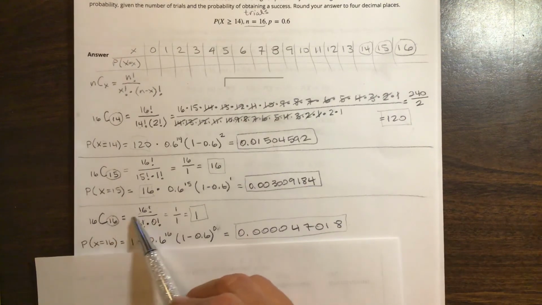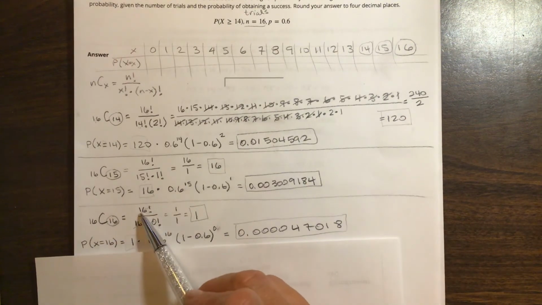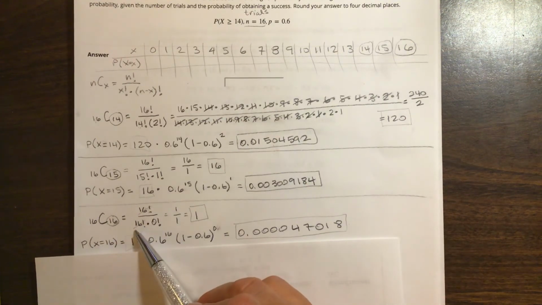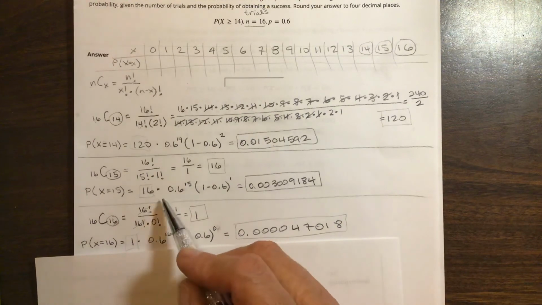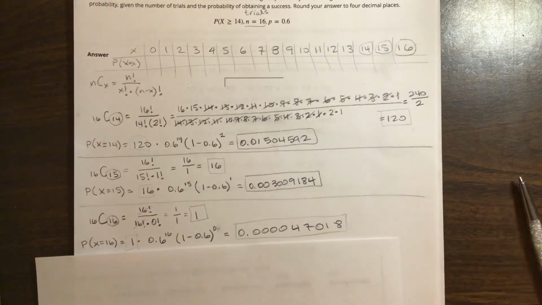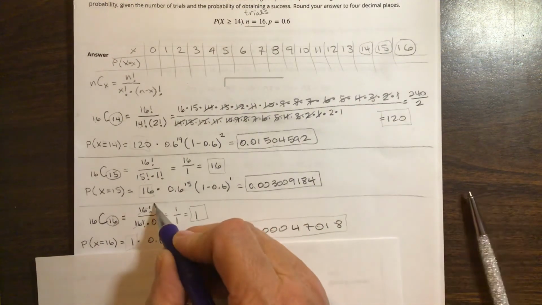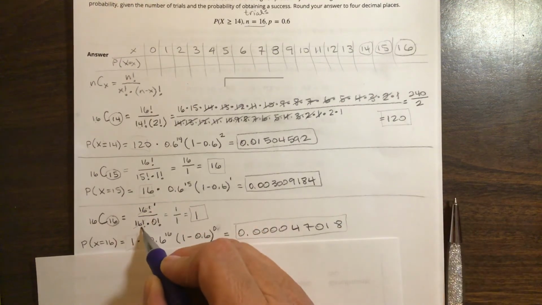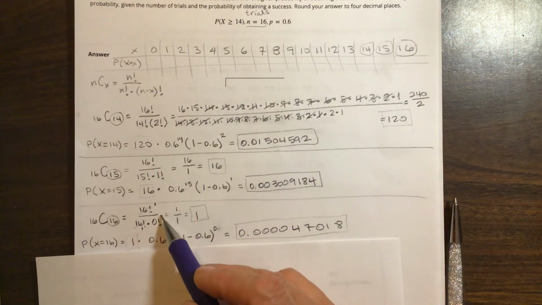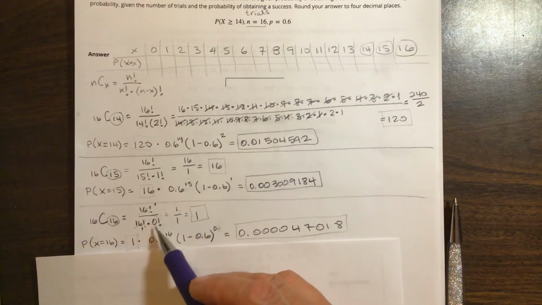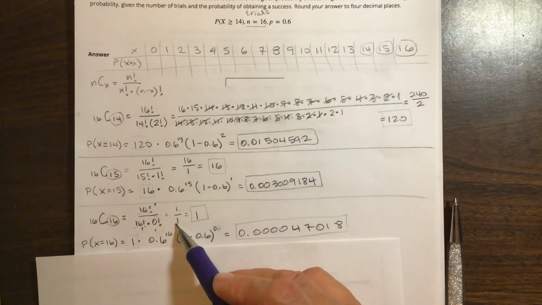And so you can see that when we work this out, the 16 factorial is going to completely cancel out 16 factorial in the denominator. But don't forget, that does leave a little tiny 1 in the numerator and in the denominator. So that's what we get here, just the 1. And then it's 1 times 0 factorial, which is 1. So that's where that 1 comes from.